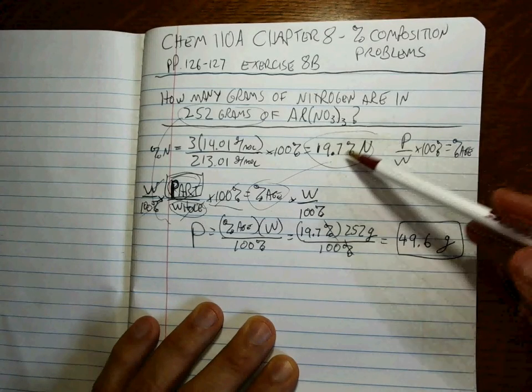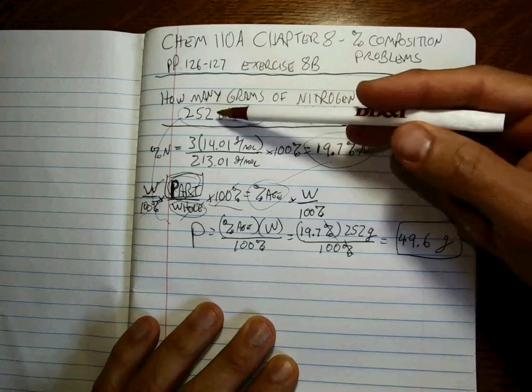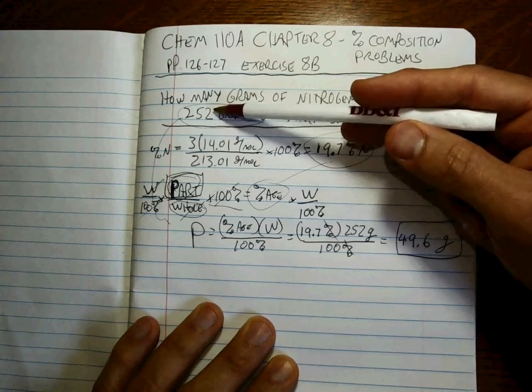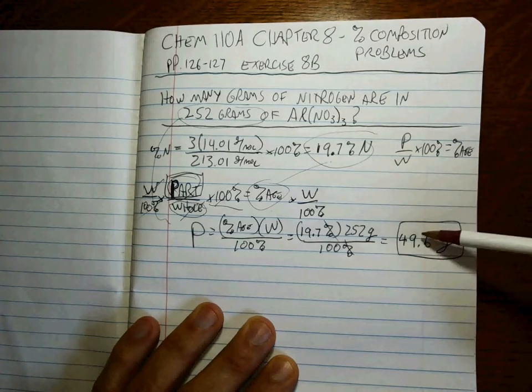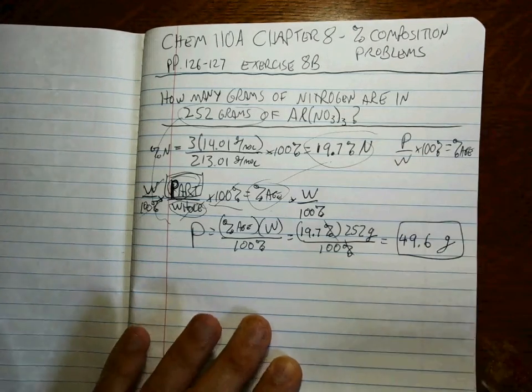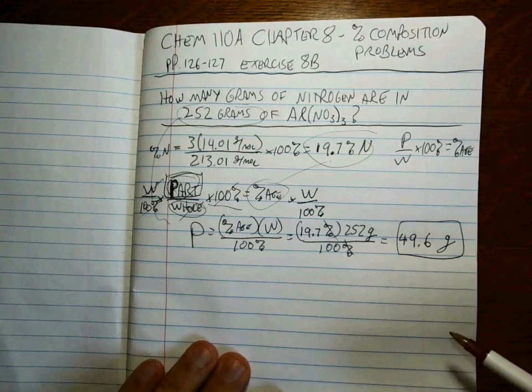Sure it does. If it was 50% nitrogen, it'd be about 126 grams, something like that. It's 19%, so it's got to be something less than 126, about half as much as that, and that's about right. So that makes a lot of sense.